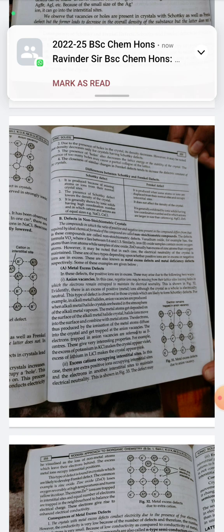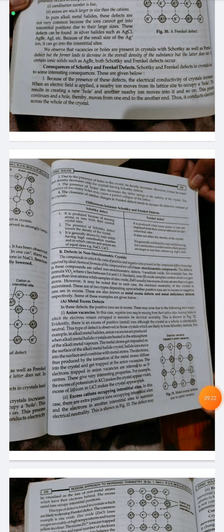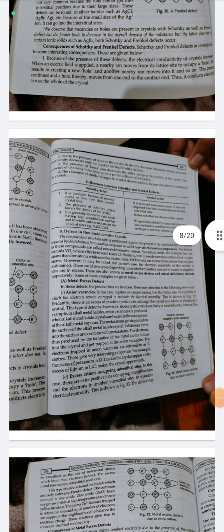Defects in non-stoichiometric crystal. The compounds in which the ratio of positive and negative ions present in the compound differs from that required by the ideal chemical formula of the compound are called non-stoichiometric compounds. The defects in these compounds are called non-stoichiometric defects. Vanadium oxide, for example, has the formula VOx, where x lies between 0.6 and 1.3.